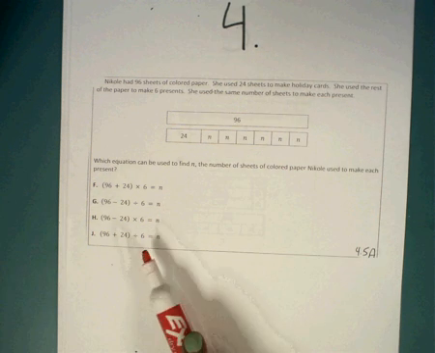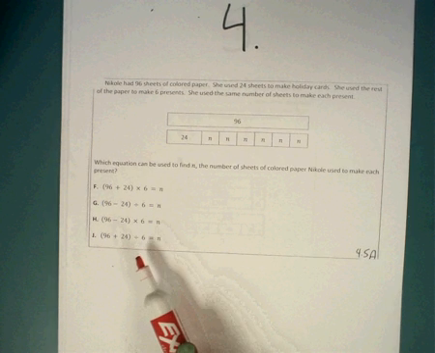Okay, this is a 2-step problem, but it's not asking us to solve it. It's asking us to find the steps to solve it, basically. That's what it means when it's asking you to find an equation. It's saying, what are the steps that I need to take in order to solve how many sheets she used for each present? Well, we know that she starts out with 96 as a whole, right?